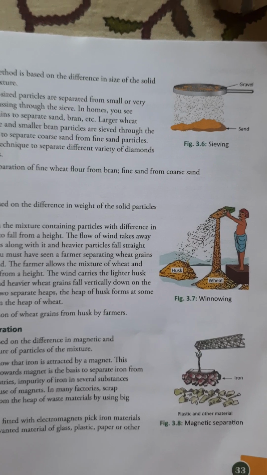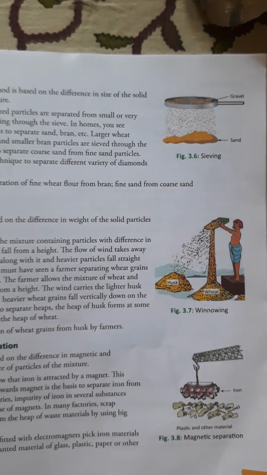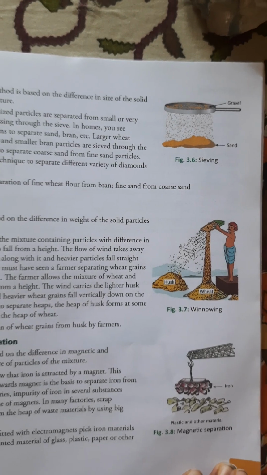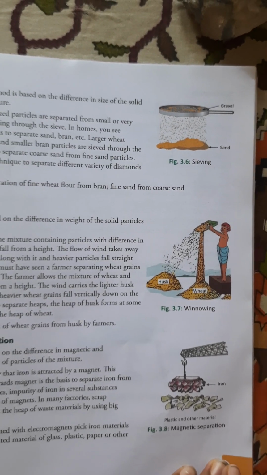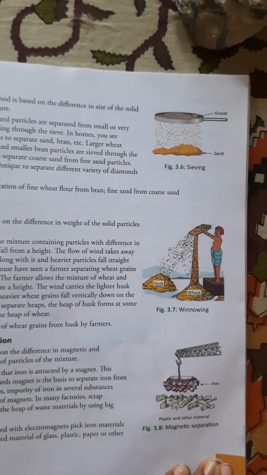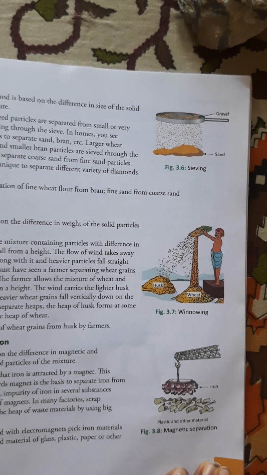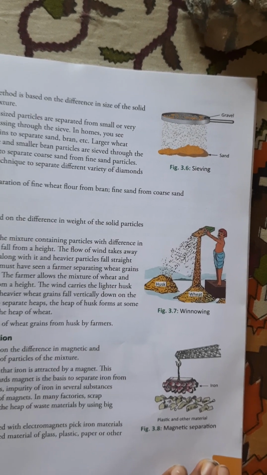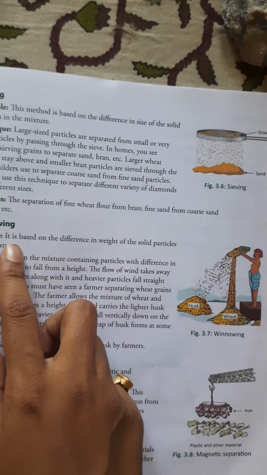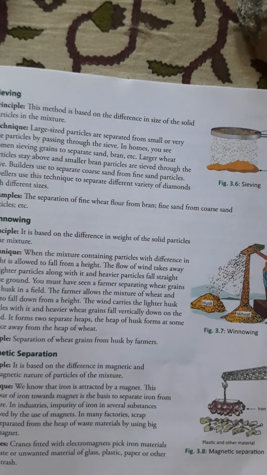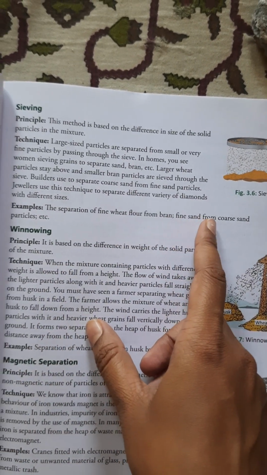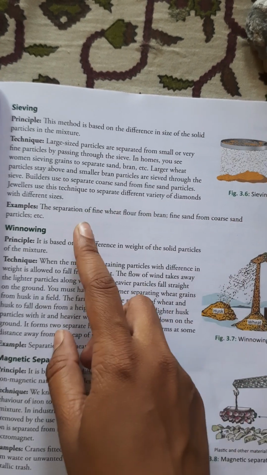Sieving is done to separate mixtures that contain substances mostly of different sizes. The mixture is passed through the pores of the sieve. All the smaller substances pass through easily, while the bigger components of the mixture are retained. Examples: the separation of fine wheat flour from bran, fine sand from coarse sand particles, etc.